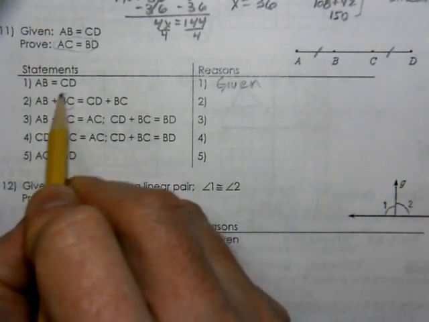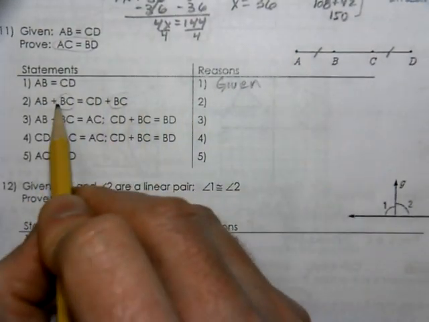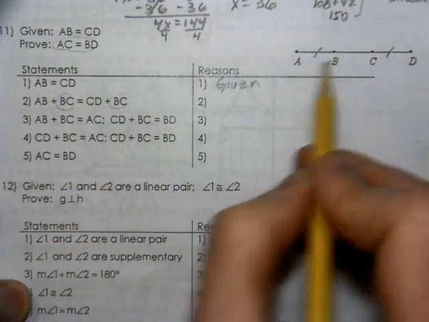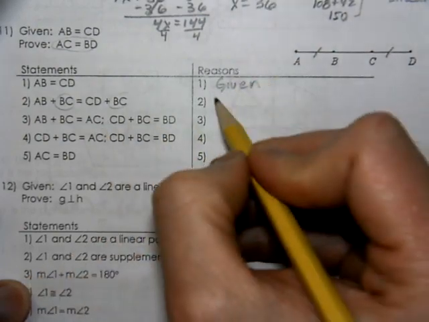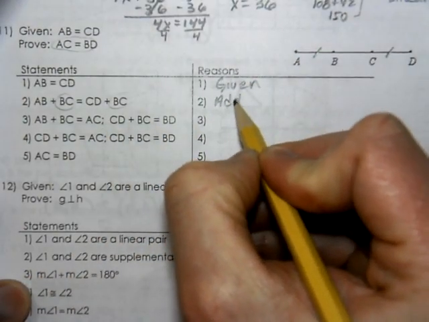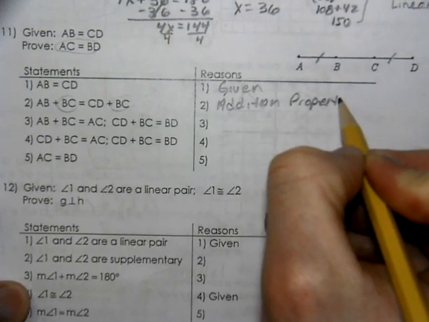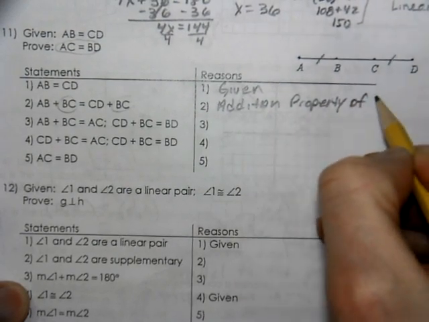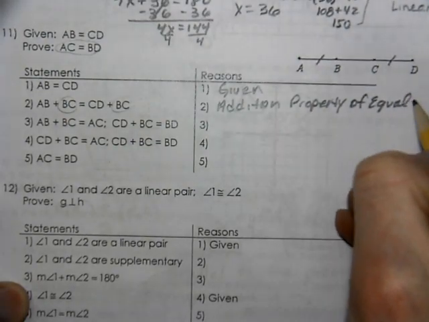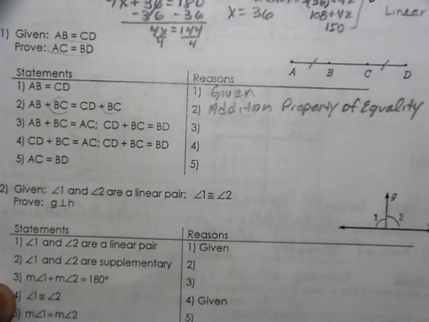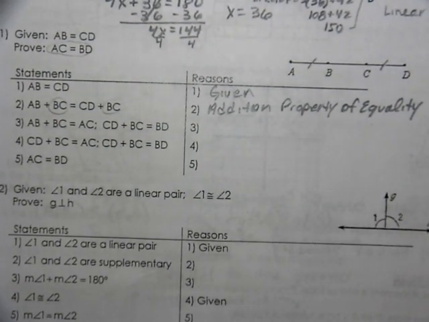And look here, the first step besides the given is that they are adding the same amount to both pieces. So that's called addition property of equality. You can call that POE for a shortcut, addition POE.